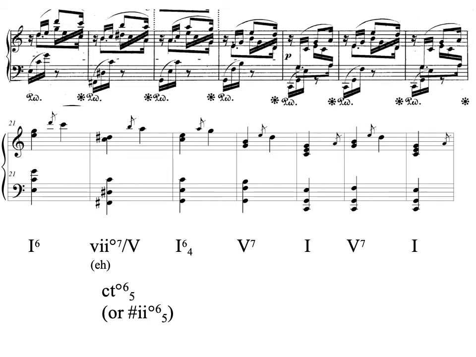If you say it's a CT diminished 6/5 chord, you need to be able to find your CT, your common tone. Well, the common tone is this. It's the middle C that's at the top of the bass staff in measure 22. And if you look, it's held over to the 1-6-4 chord in measure 23. There's that middle C. That's our common tone. If you analyze it as a 7 diminished 7 of 5 chord, that's fine too, because going to 1-6-4 is the same as going to 5. Cadential 6-4 is basically a 5 chord.